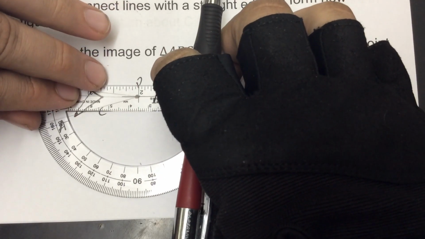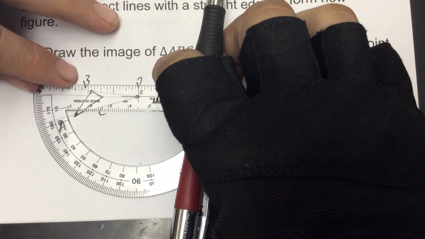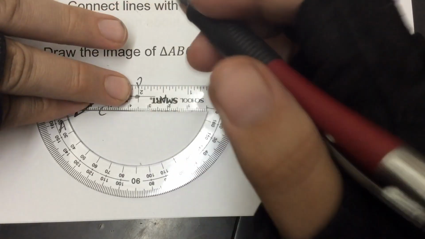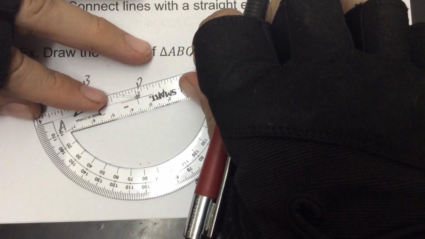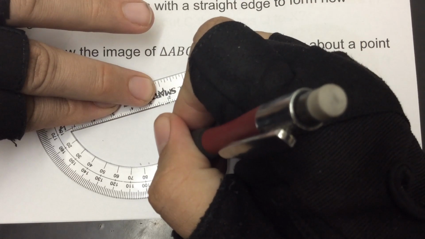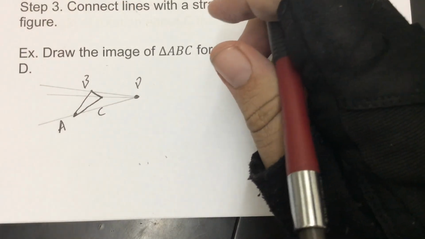Then I'm going to rotate it. Now I want to line up the next line with my 0, and again, going out to 100. Then I'm going to go to my next line and go into 100. So then I can come back to here, and again, we're going to draw light lines out to each of these three.